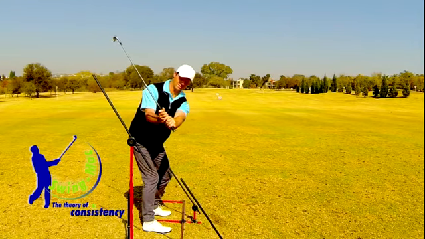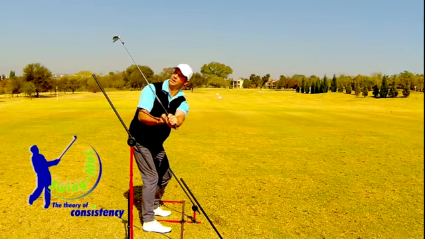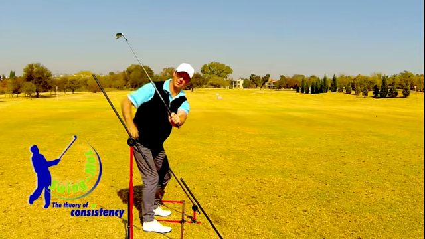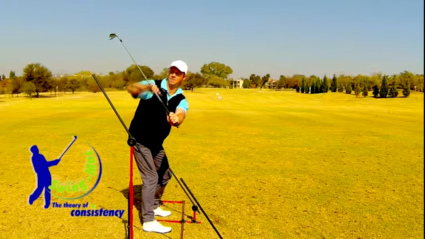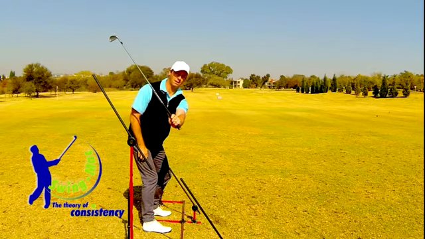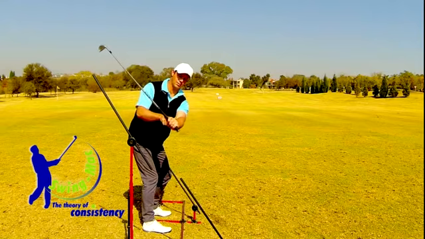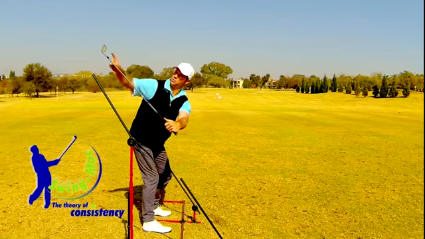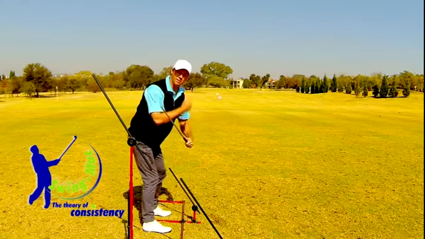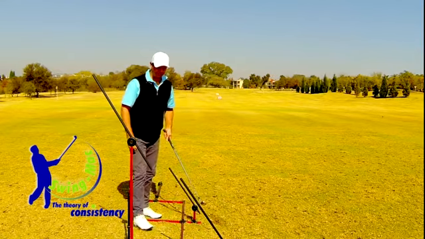cupping the club face, my wrist, and when I cup the wrist, that is altering the club face. So the club is still on plane, but I'm not going to get the result I'm looking for because I'm altering the wrist during the swing, which is altering the club face, which will give me a different shot outcome.